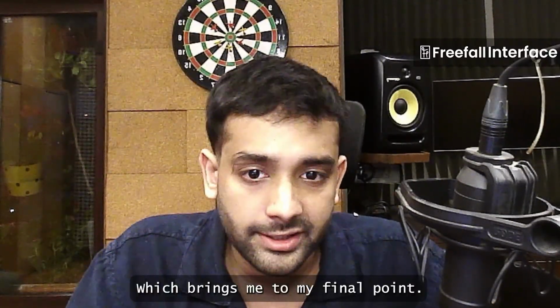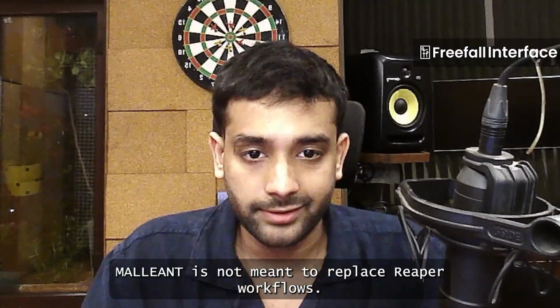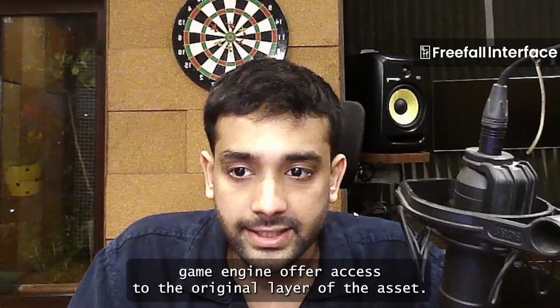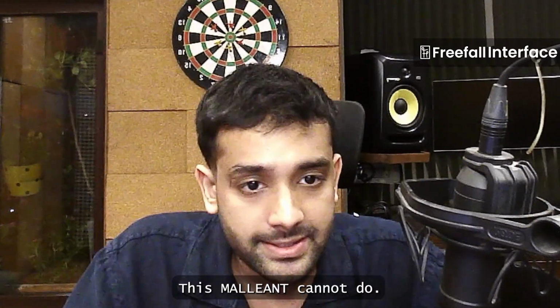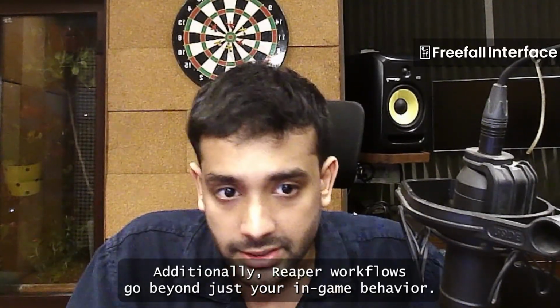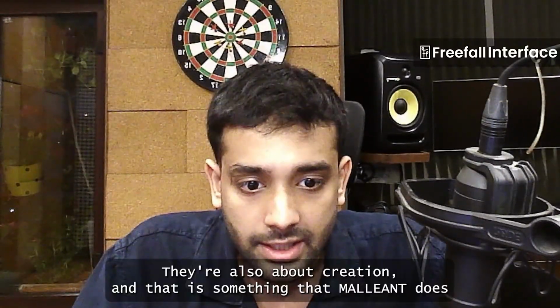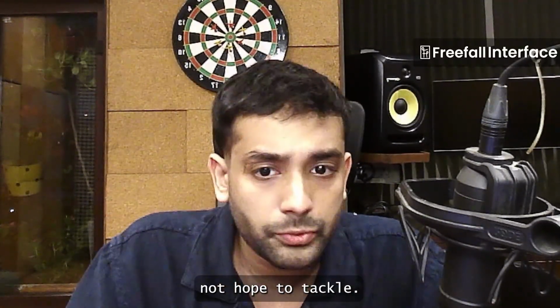Which brings me to my final point. Malleant is not meant to replace Reaper workflows. Reaper integrations with any middleware or any game engine offer access to the original layer of the asset. This Malleant cannot do. Additionally, Reaper workflows go beyond just your in-game behavior. They're also about creation, and that is something that Malleant does not hope to tackle.